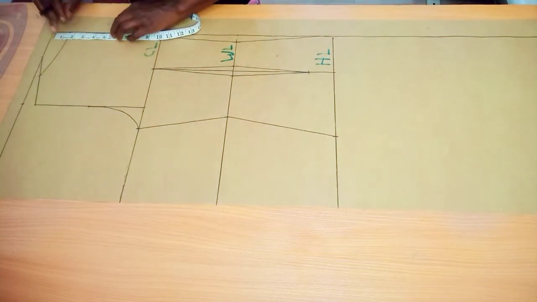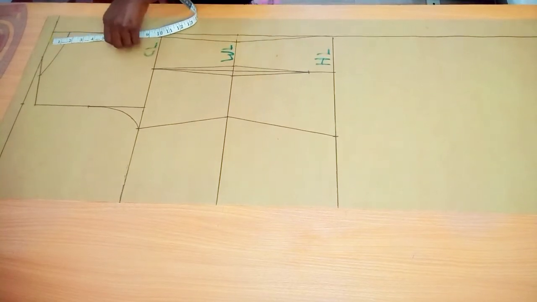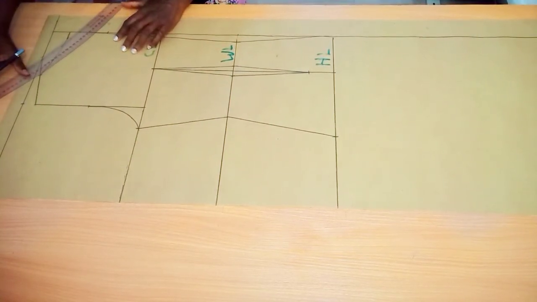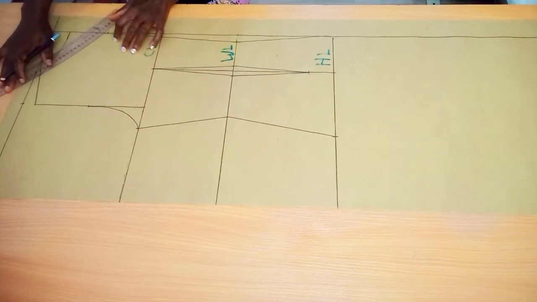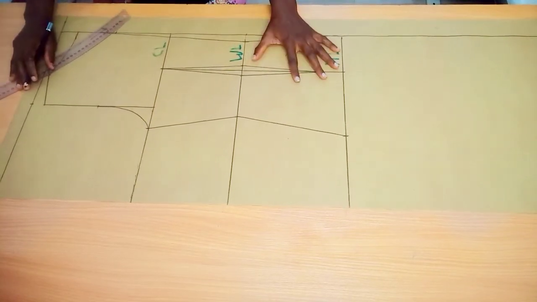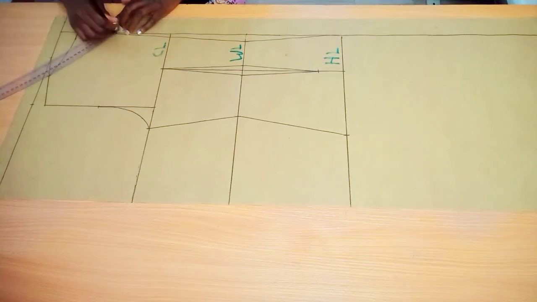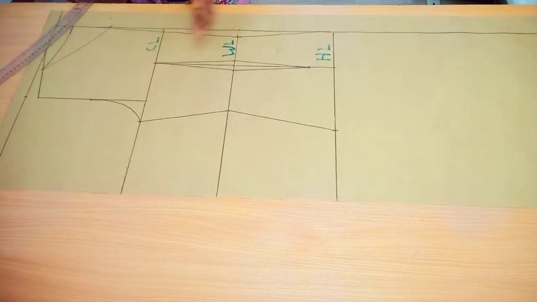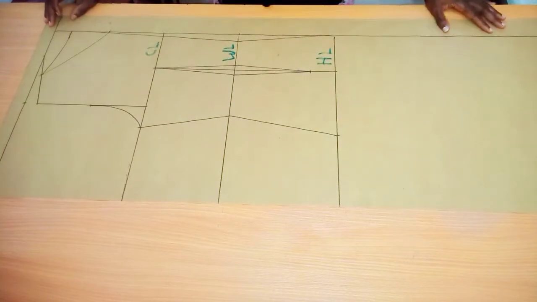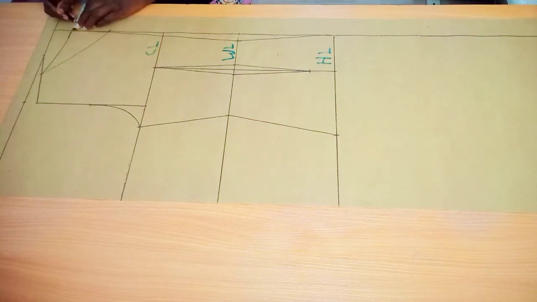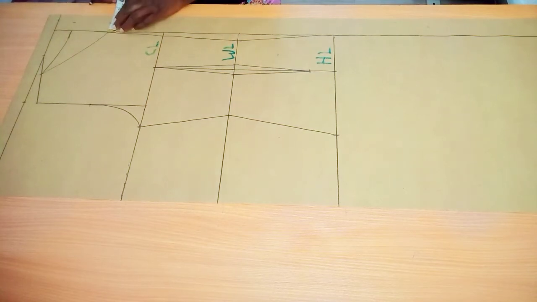For instance, if you want to make a V neckline, you could just do that also. I'm just showing you an example of whatever you can do with your neckline. So this is a V neckline, though I'll not be cutting the neckline out. This is so that I can adjust or make whatever neckline I want whenever I'm ready.